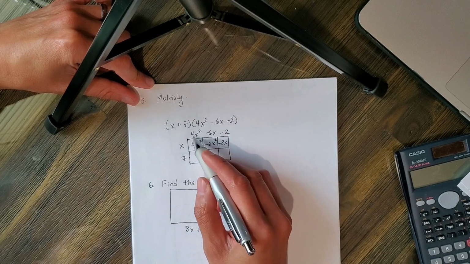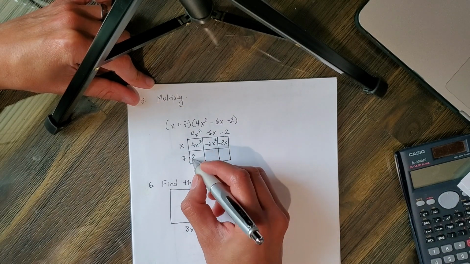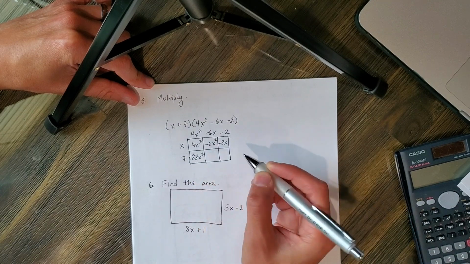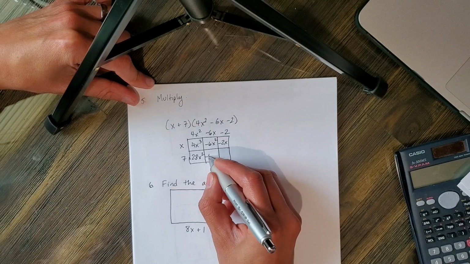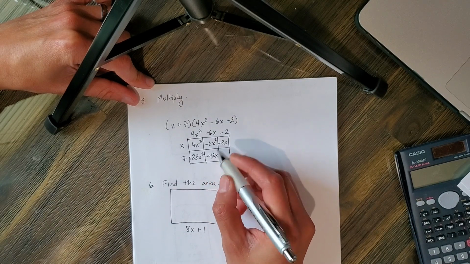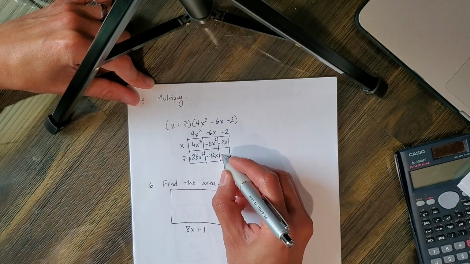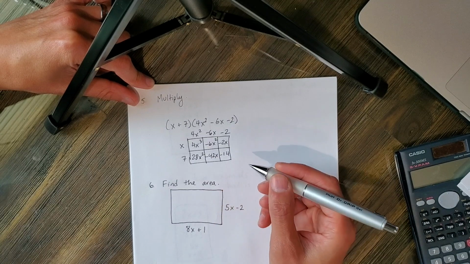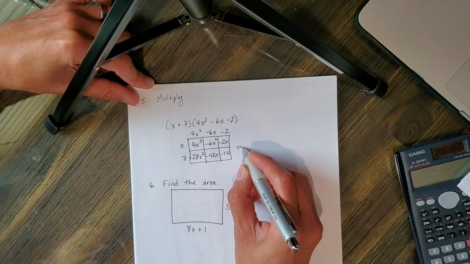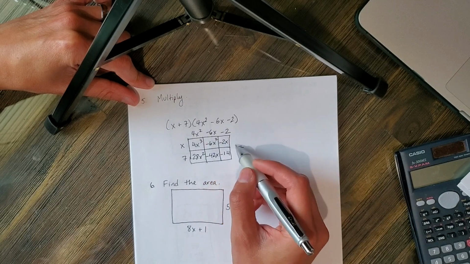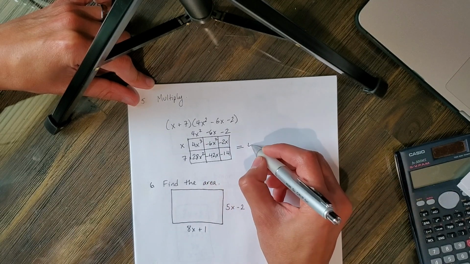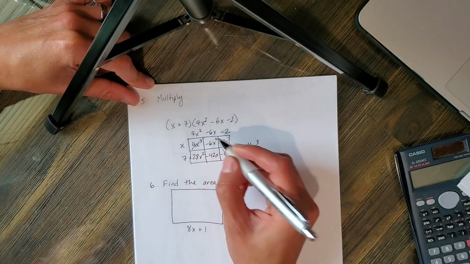This is the last row here. 4x squared times 7 is 28x squared. Negative 6x times 7 is negative 42x. And negative 2 times 7 is negative 14. A lot of negatives here. Okay? So let's combine like terms here. We have 4x cubed. Does it have any other like terms here? No. So we just write 4x cubed.